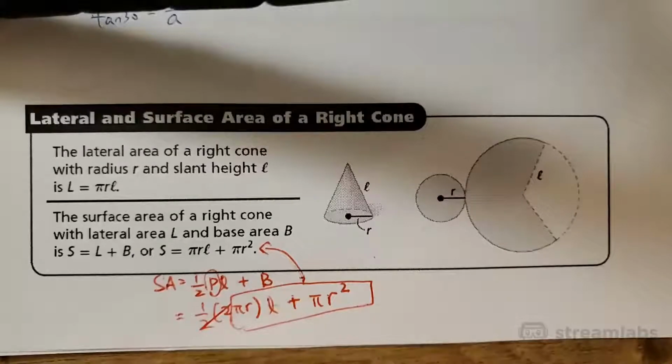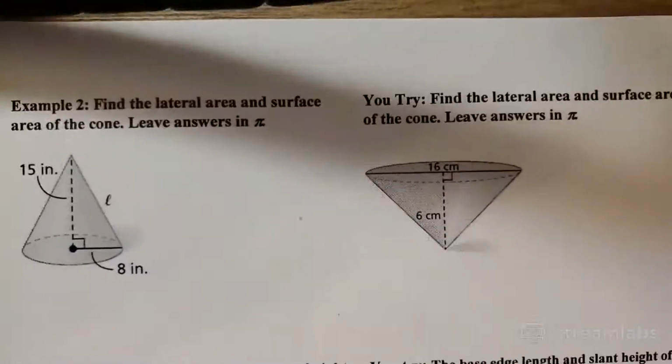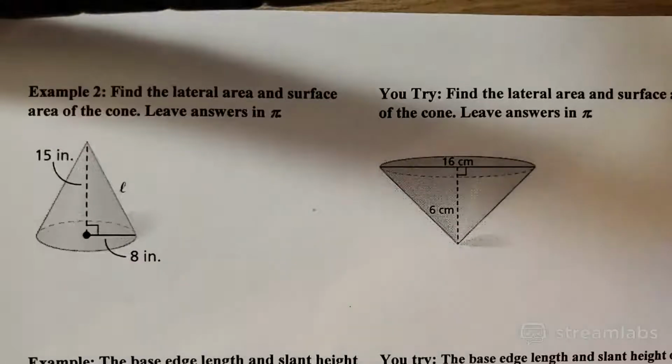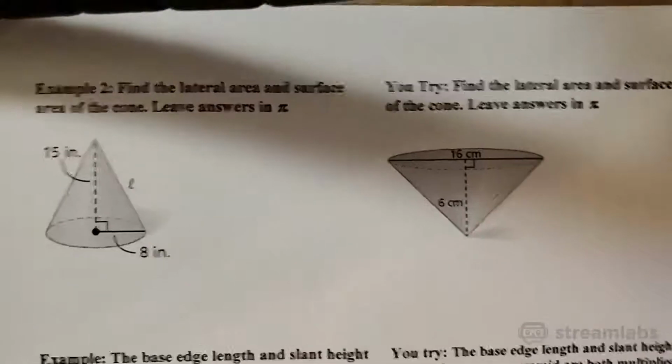Are we okay with how we got this calculation? Okay. So let's flip. Now let's use them to calculate. So lateral area and surface area.